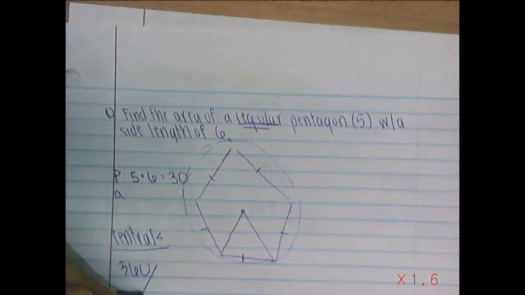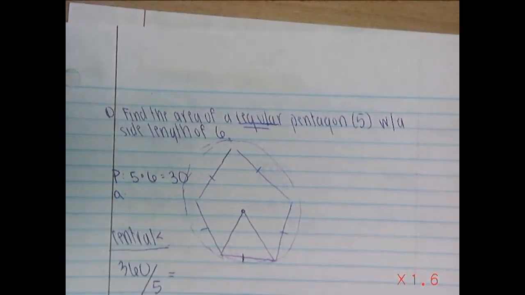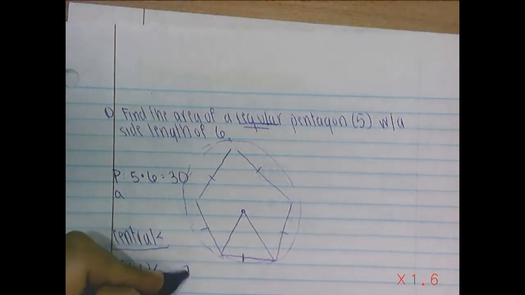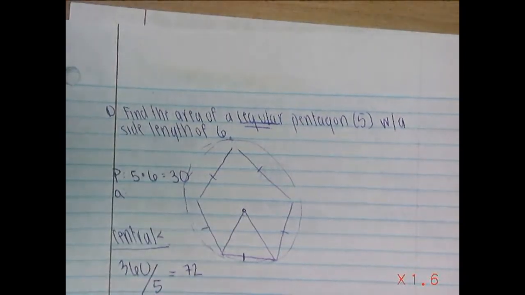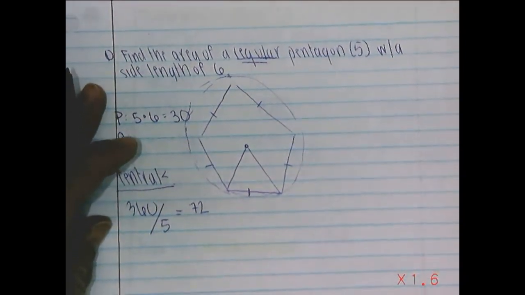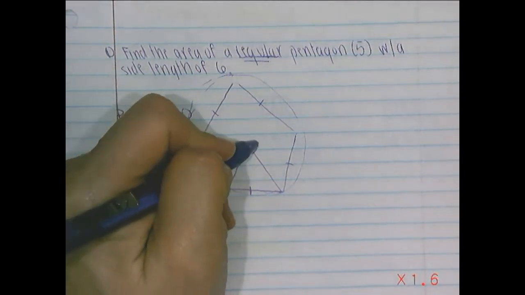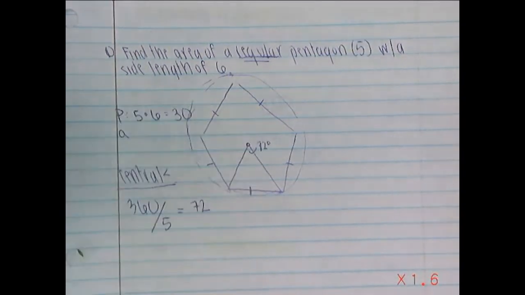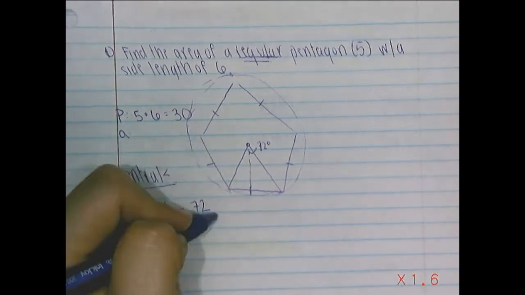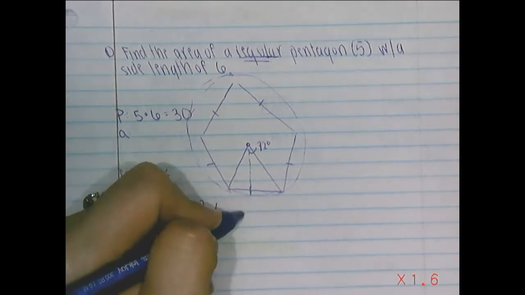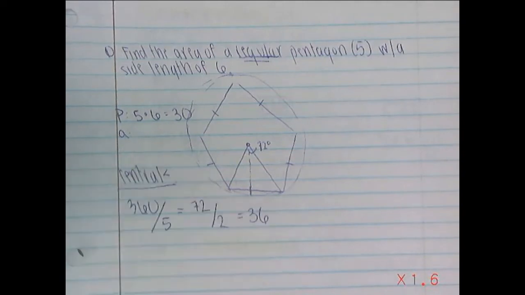So 360 divided by 5, because of the number of sides, gives us 72. So this entire angle right here is 72 degrees. But remember the apothem comes down and cuts it in half, so we need to divide this by 2, which is going to give us 36.